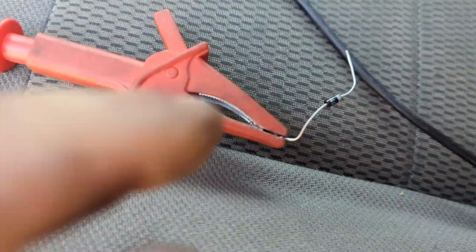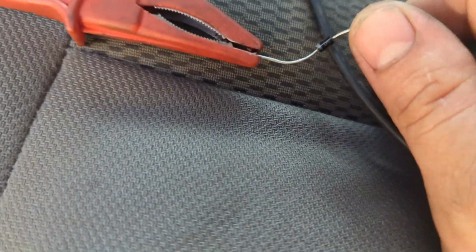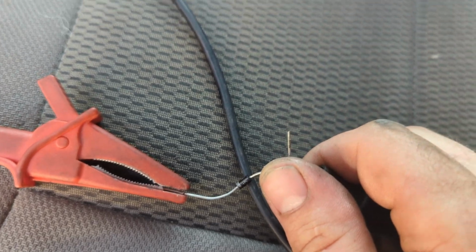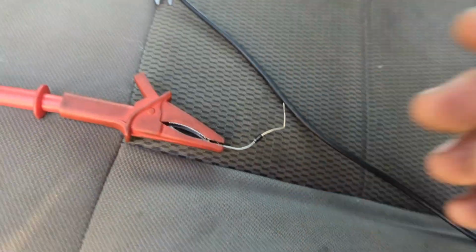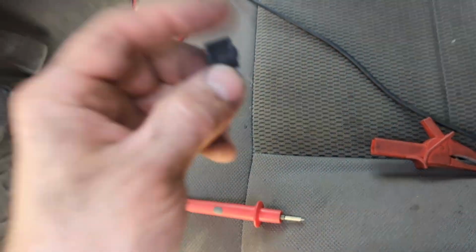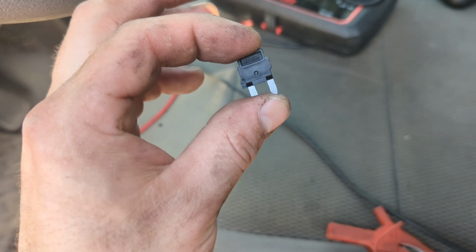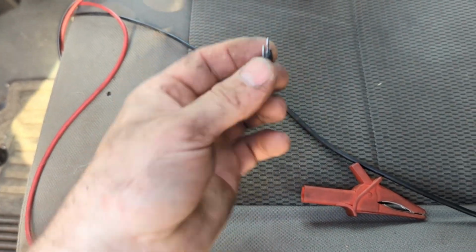All right, now we're going to flip it around. So we have our ground side over here and our positive side over here. Now we're just going to flip it. So now we have our ground side on our positive lead and our positive side on our ground lead. And as we see, it is OL. All right, and that's the way that it should be. So what was causing all my little issue on my AC system was this diode is actually no bueno.